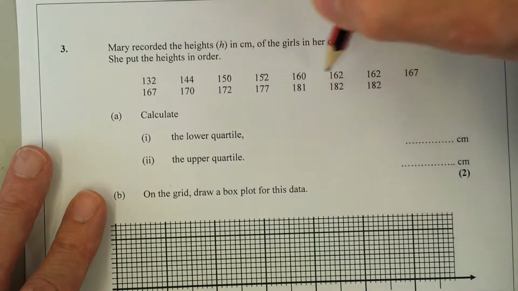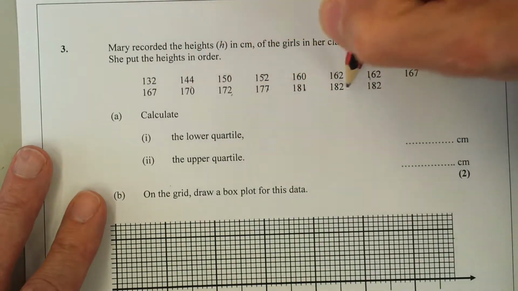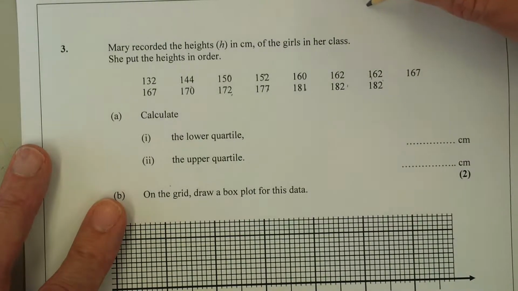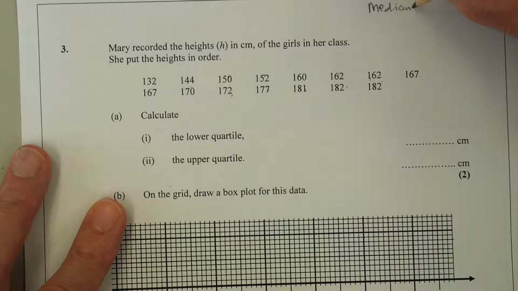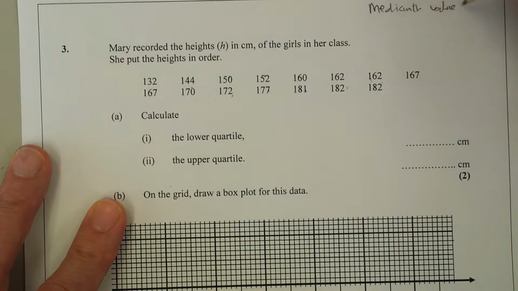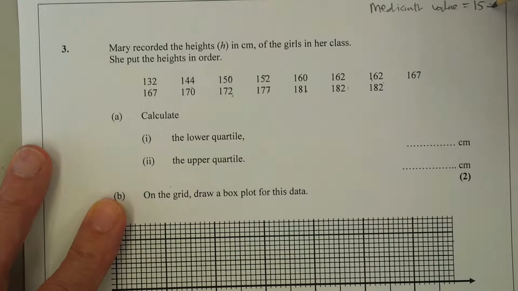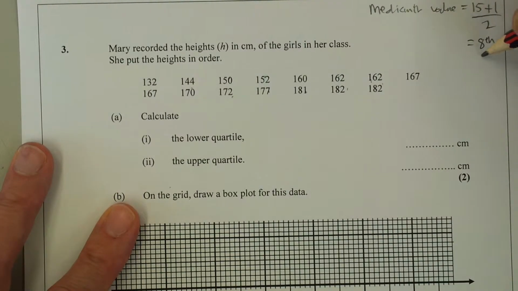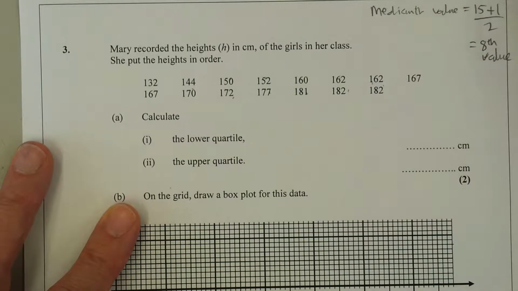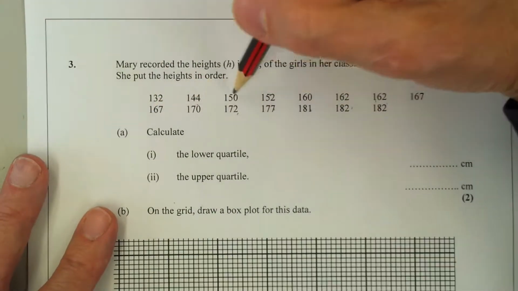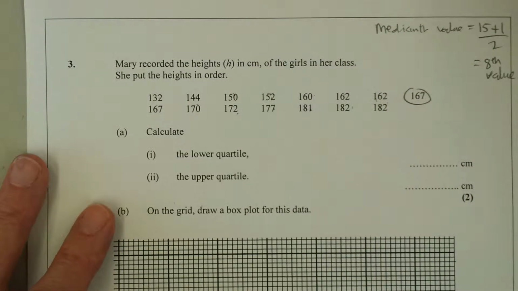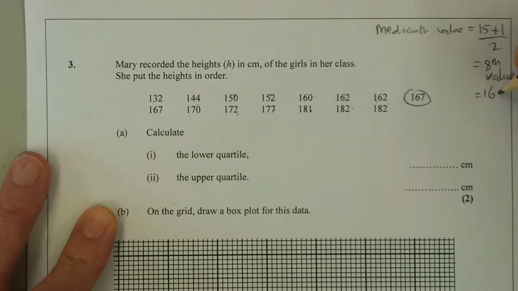1, 2, 3, 4, 5, 6, 7, 8, 9, 10, 11, 12, 13, 14, 15. So what we'll do is we add 1 to that. So the medianth value equals 15 plus 1 divided by 2, which is the 8th value. So let's go through them. 1, 2, 3, 4, 5, 6, 7, 8. So the 8th value, the median is 167, equals 167 centimetres.